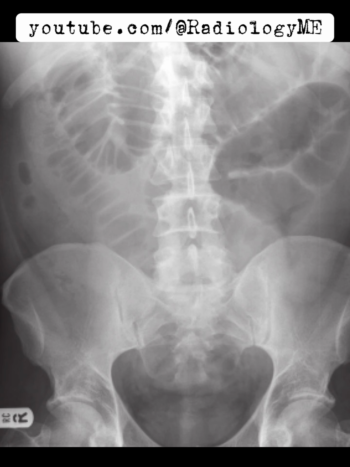The bones appear unremarkable, and I don't see any features that would suggest perforation, such as free gas under the diaphragm. However, if there is clinical concern for perforation, I would definitely recommend an erect chest radiograph to rule it out.